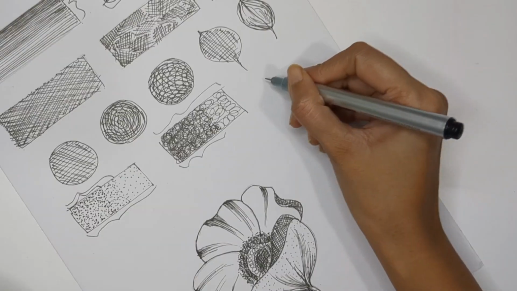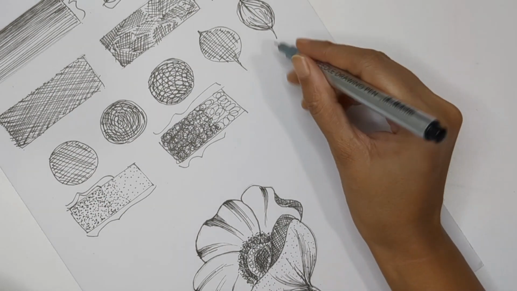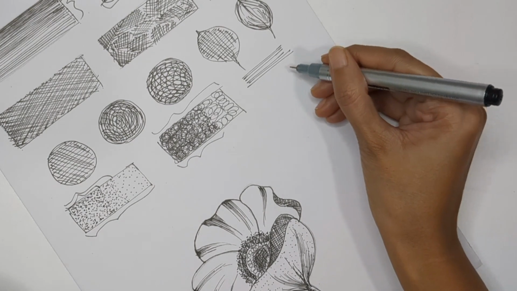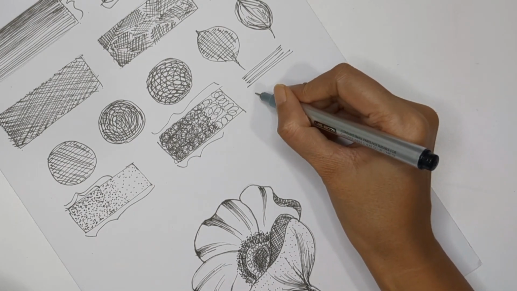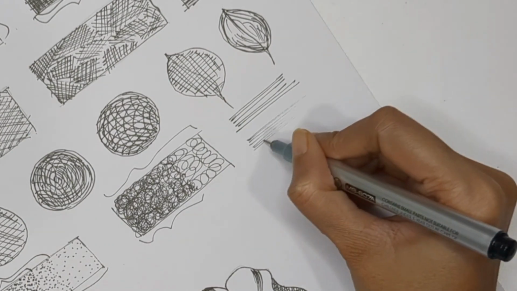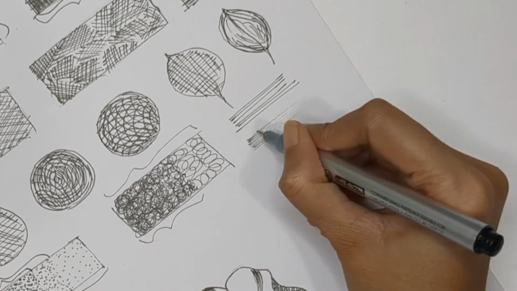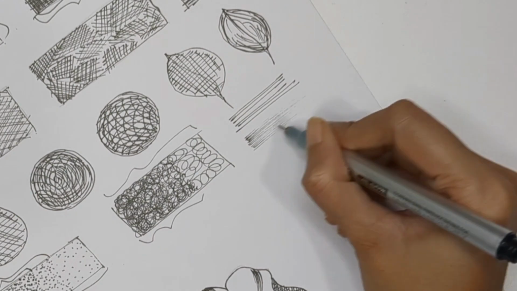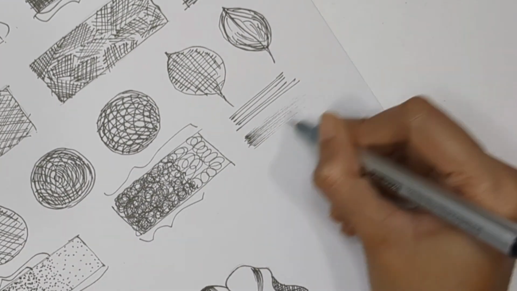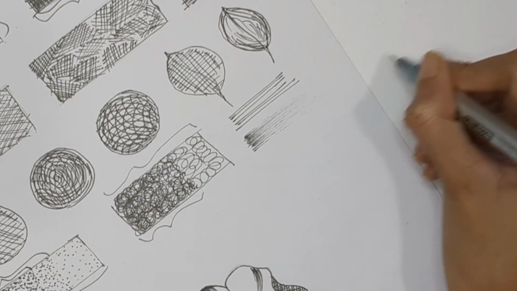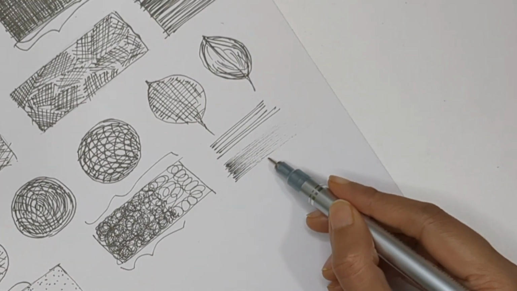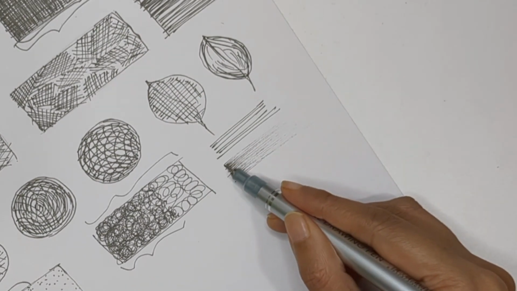Now last but not the least, let's learn the soft hatching process. When you hatch with parallel lines like this, you will get something like this, but you will do the same thing with a soft hand. When you hold the pen softly and create all these lines, not like when we are doing cross hatching, but I'm trying to just drag my pen to get something like this, some shades like this.